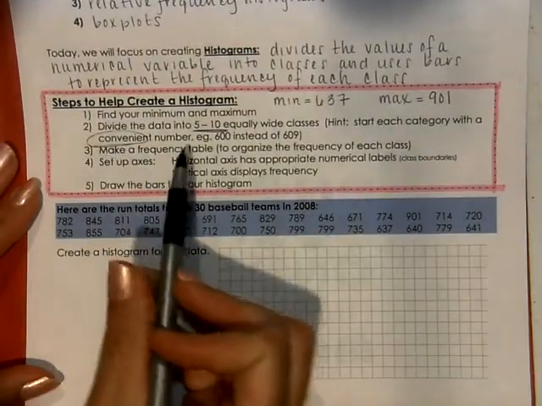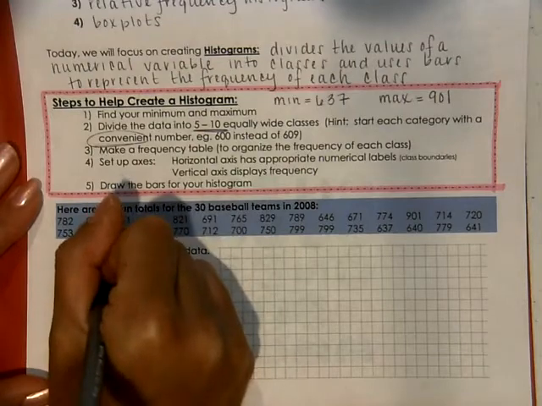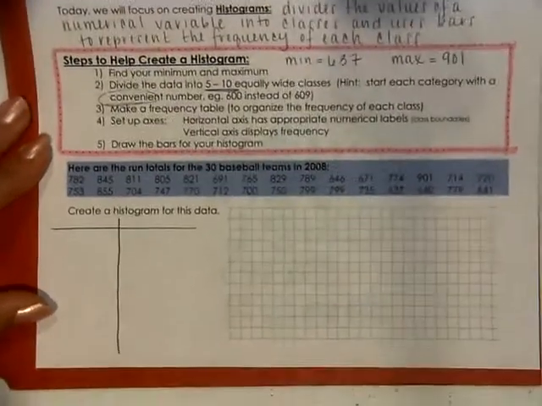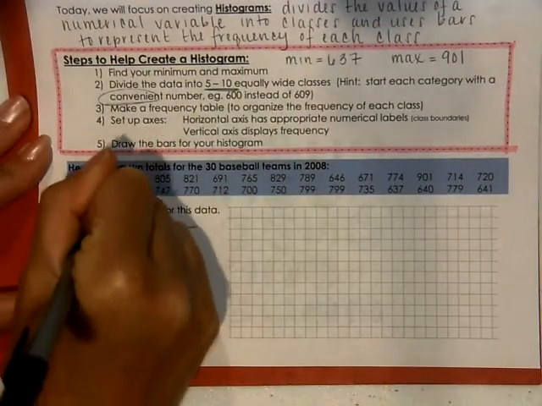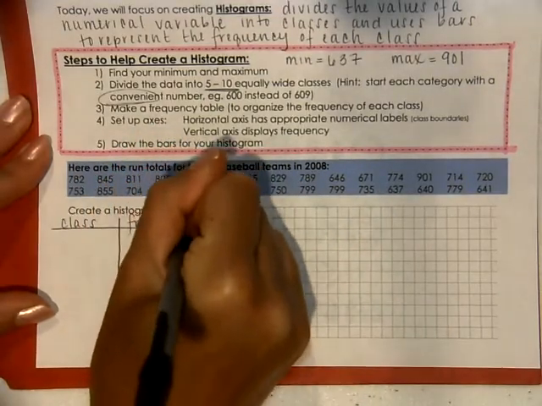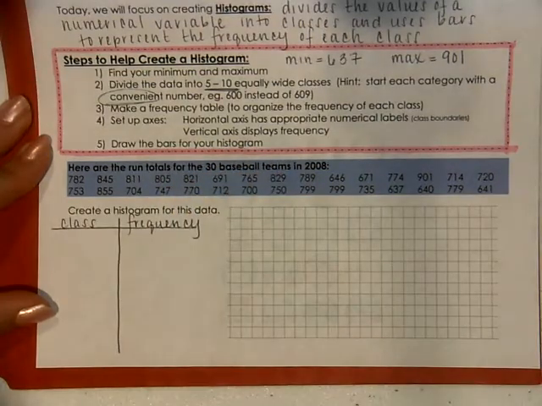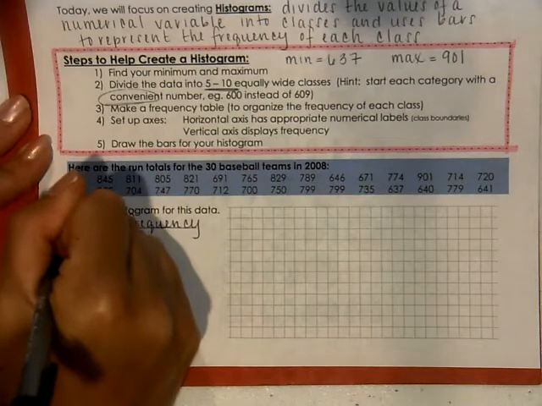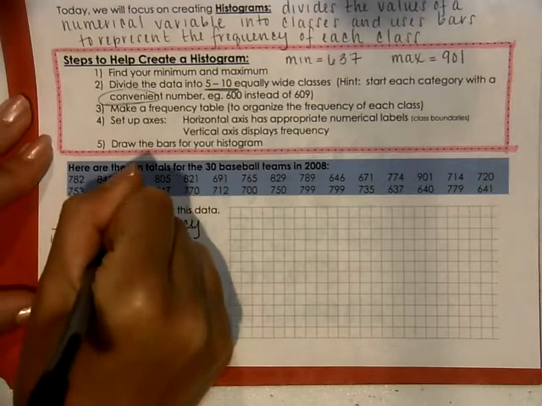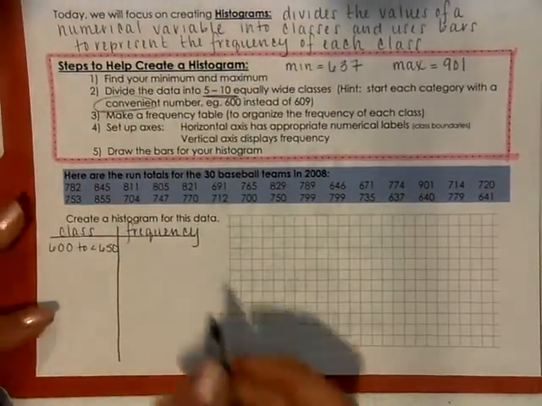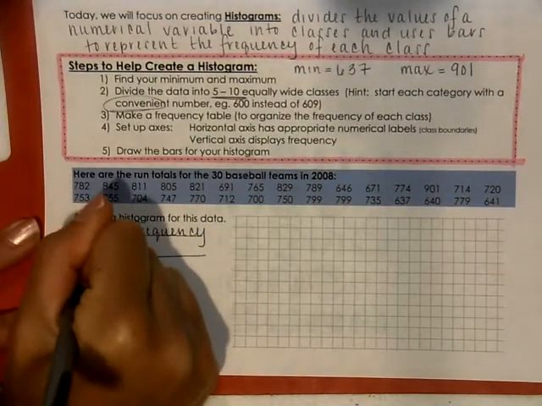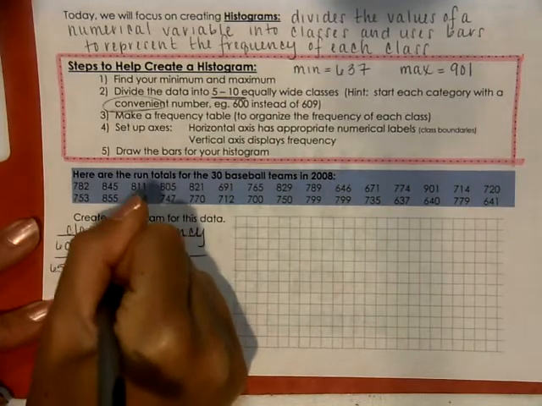So now I'm going to make a frequency table, okay? It's a table with 2 columns. I'm going to have my class along the left side and the frequency, which is the number of times something occurs, in the right column. Now, I said my first class is going to be from 600 to 650, or in other words, 600 to less than 650. My next class, if I'm going by 50s, is going to be from 650 to less than 700.